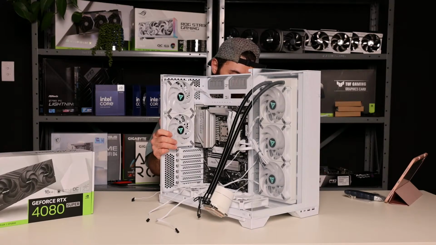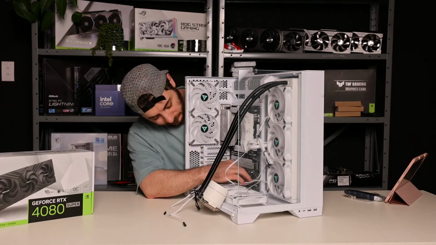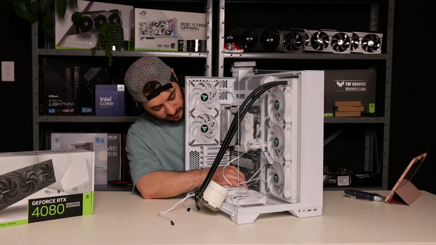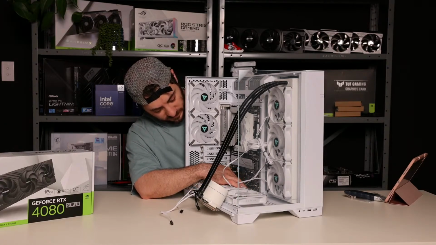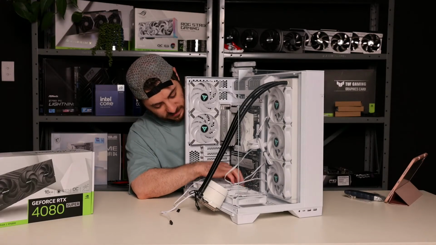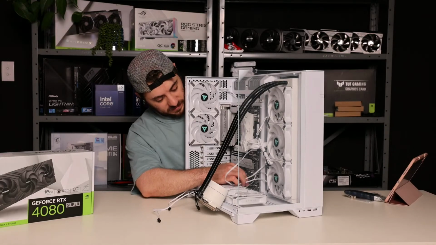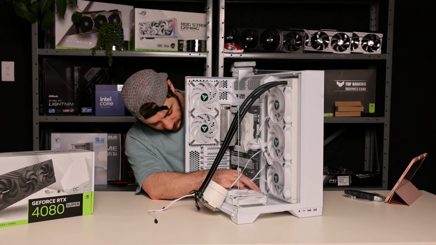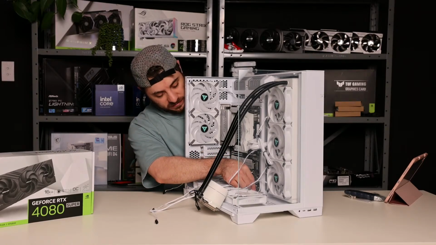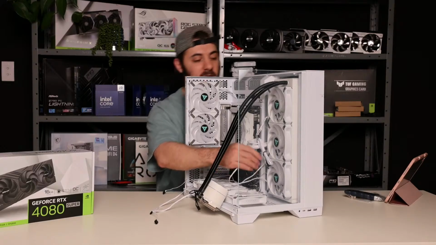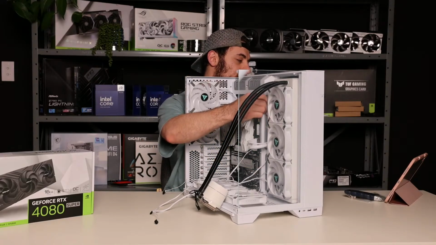We're gonna go front I/O next. Power button, all that good stuff. Next up, I know I got all these wires in the way. Should probably route those to the back. Let me just get this plugged in. There goes front I/O. Yeah, I'm gonna route these to the back here.